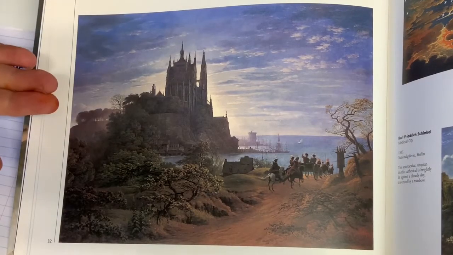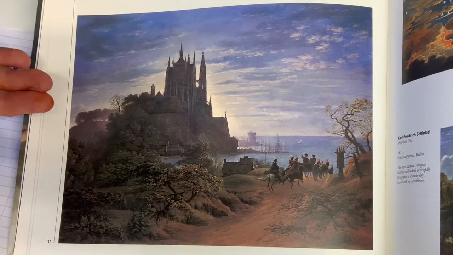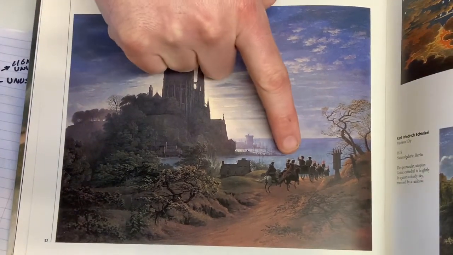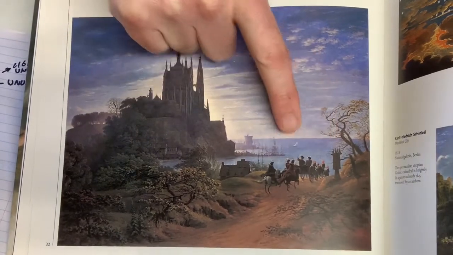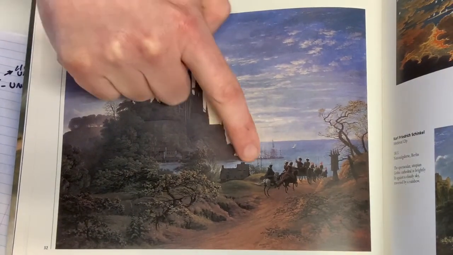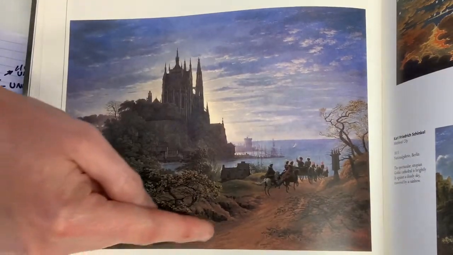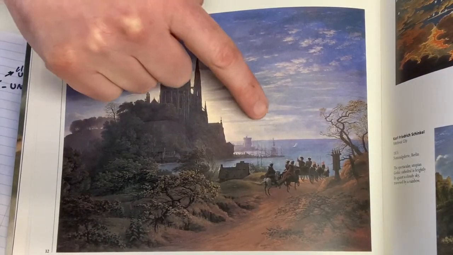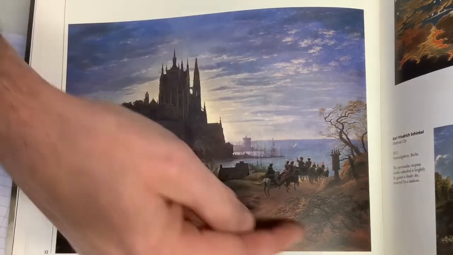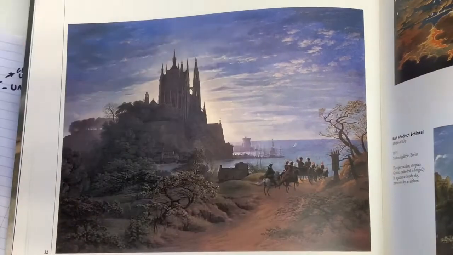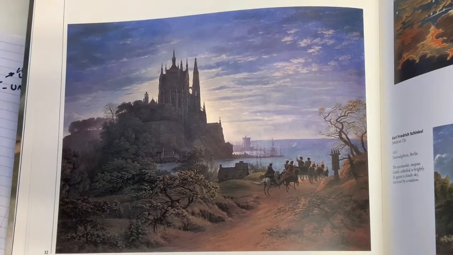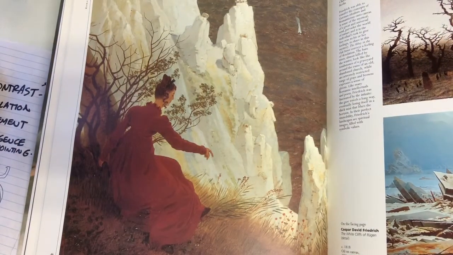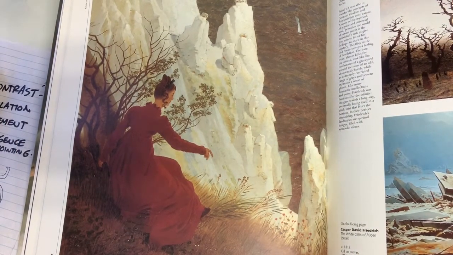In this beautiful landscape by Carl Friedrich Schinkel, you'll see a lot of lines pointing to our focal point. These lines right here come down and point right at him. The pathway points toward him. All of these clouds in the background get smaller and smaller and smaller and point to them. This tree right here also points to our focal point.